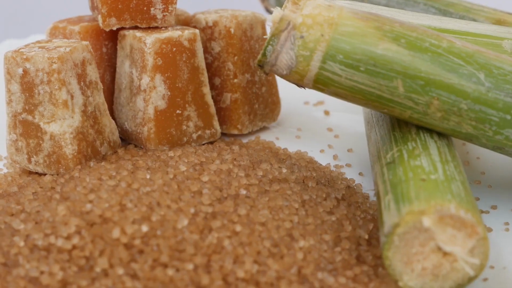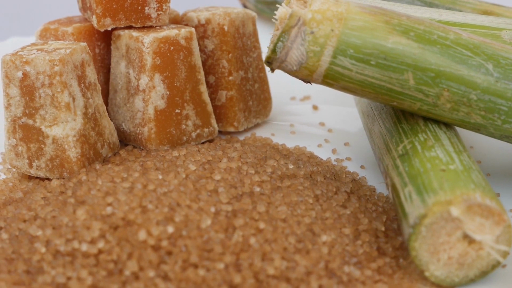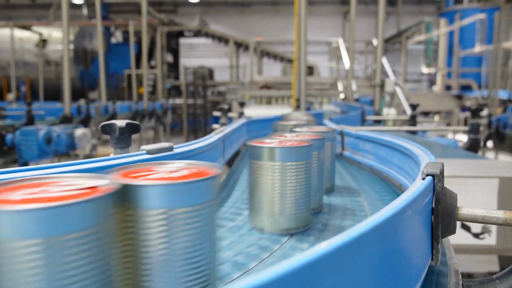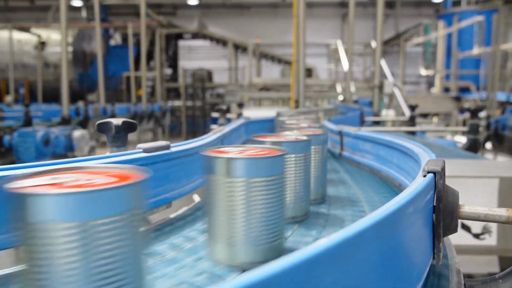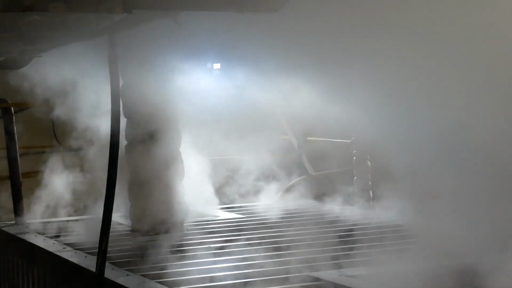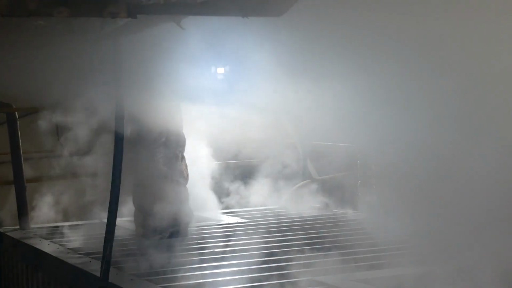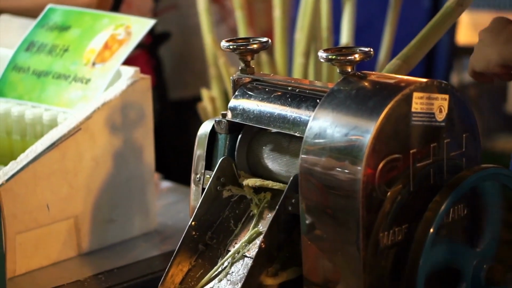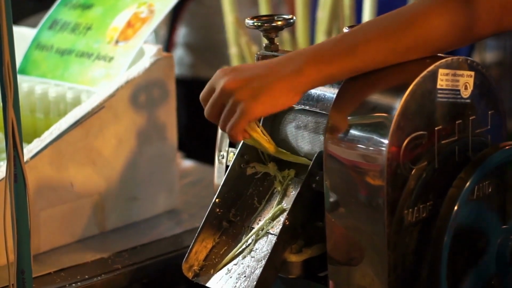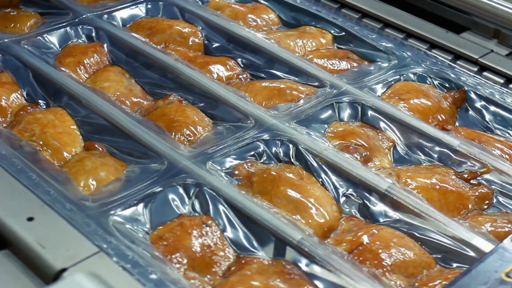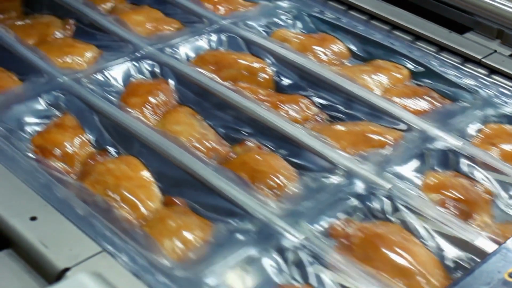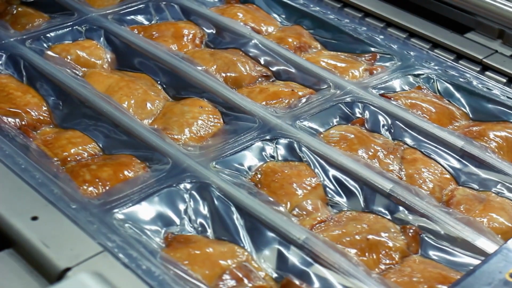process. Conclusion. In conclusion, the production of sugar, whether derived from sugar cane or sugar beets, involves a meticulously orchestrated process. From cultivation and harvesting to extraction, clarification, evaporation, crystallization, and drying, each step plays a vital role in transforming raw plant material into the refined sugar we use daily. The careful management of these processes ensures the quality, sweetness, and purity of the final product.